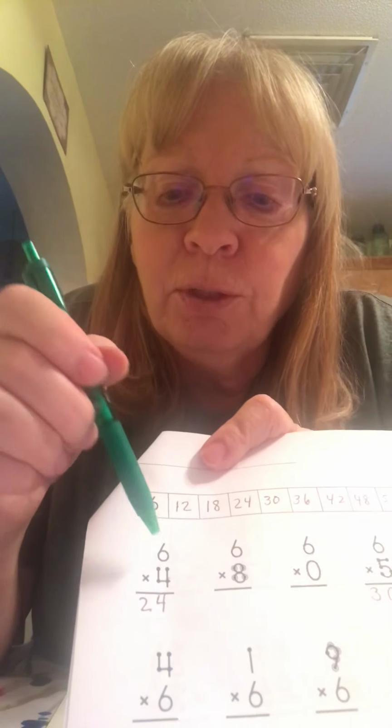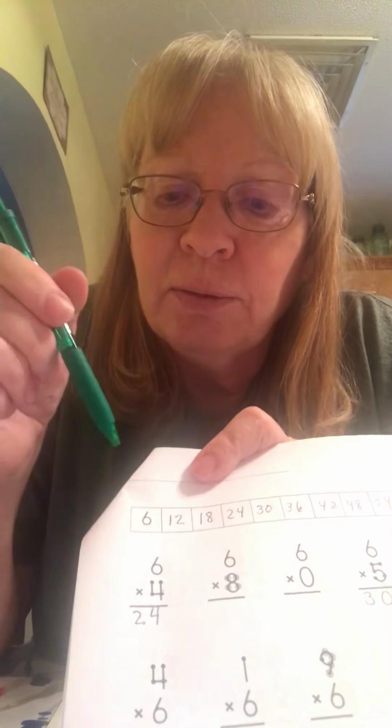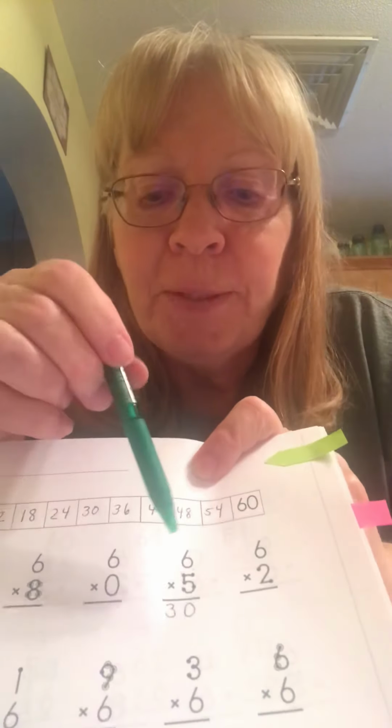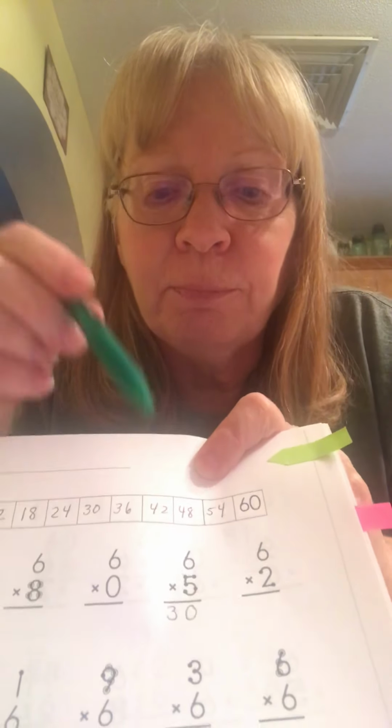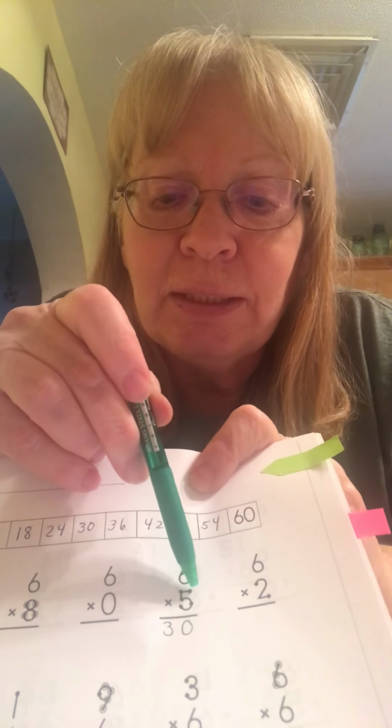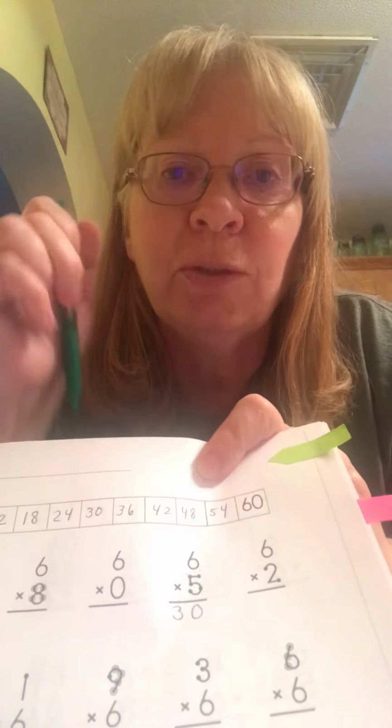6 times 4, remember we can use our dots, so we're going to go 6, 12, 18, 24, and I already wrote the answer down on that one. Okay, the 4 goes in the ones place, the 2 in the tens place. Now let's scoot over to this one. 6 times 5. All right, so we go 6, 12, 18, 24, and 30. The 0 goes in the ones place, the 3 goes in the tens place.